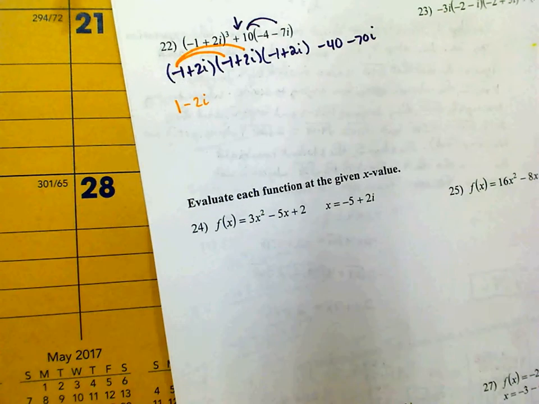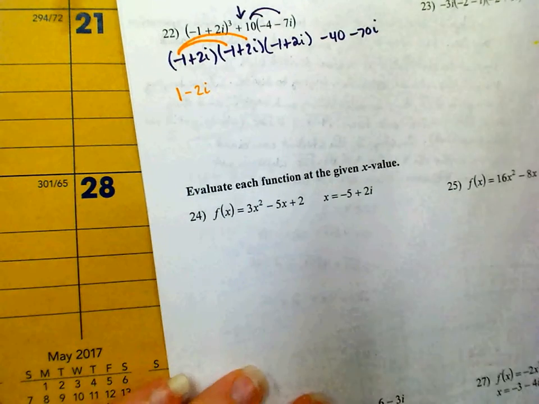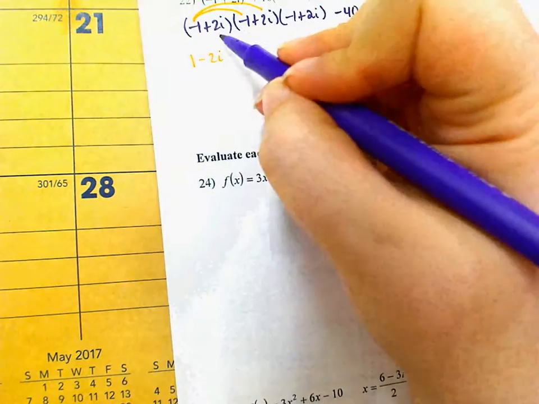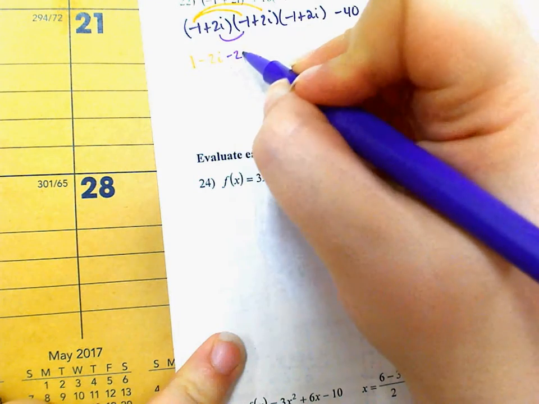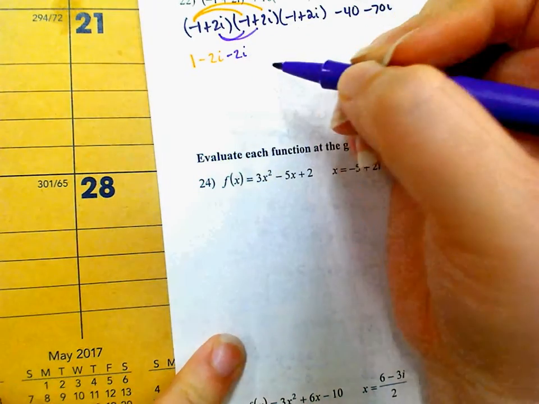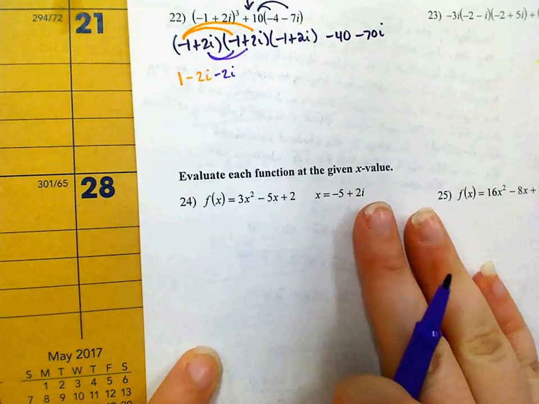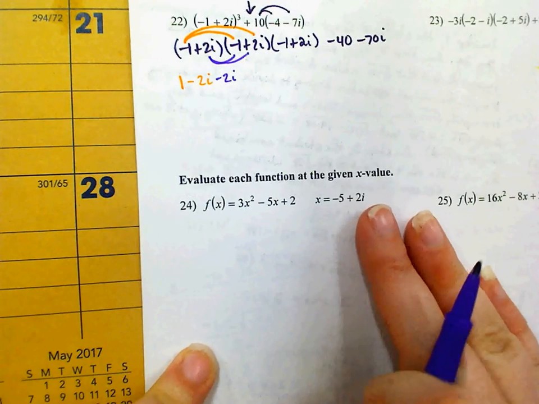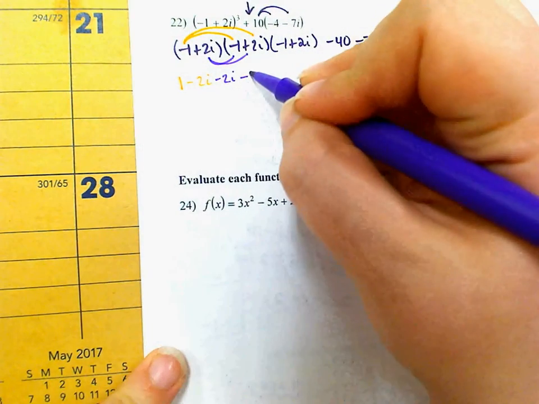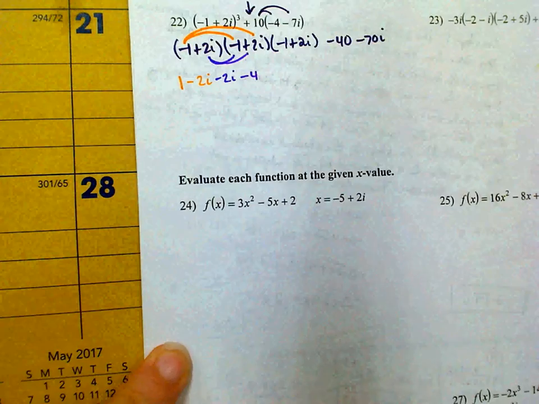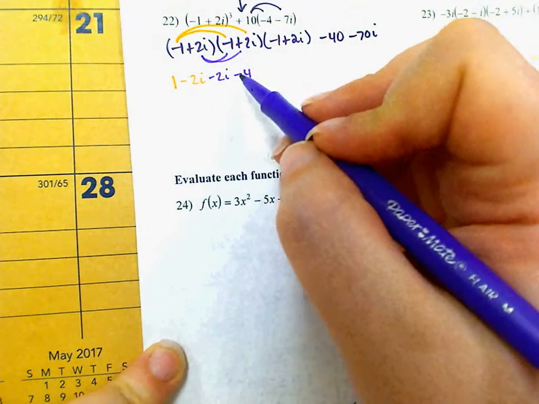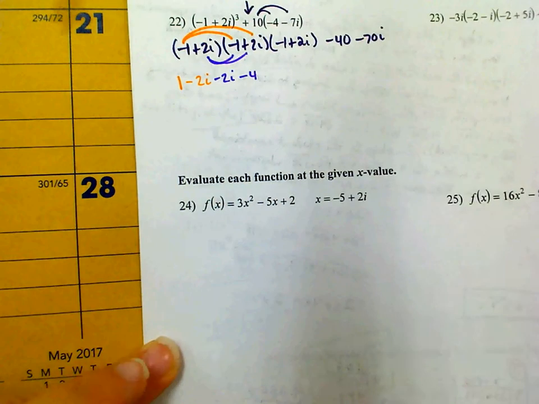Now I'm going to distribute the 2i. 2i times negative 1 is a negative 2i. 2i times 2i is a positive 4i squared. And positive 4i squared is a negative 4.